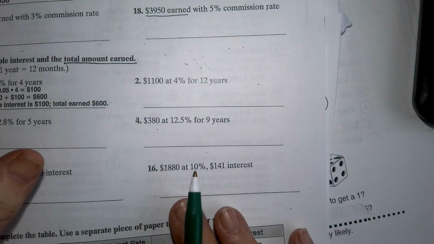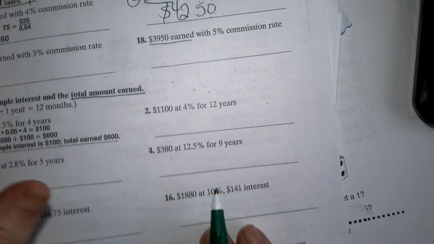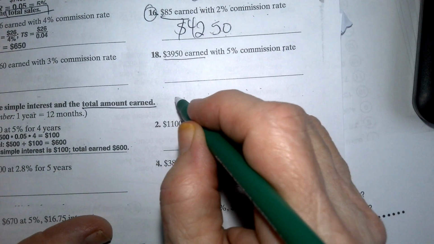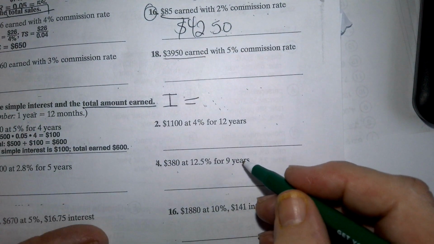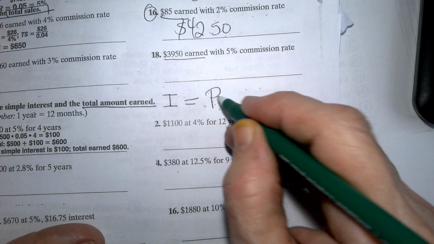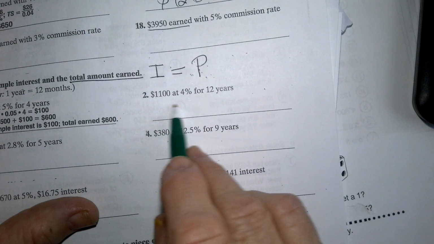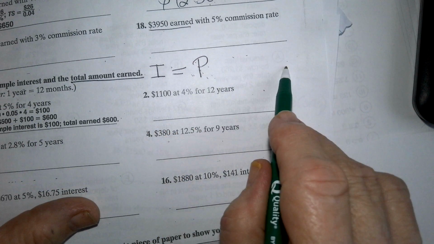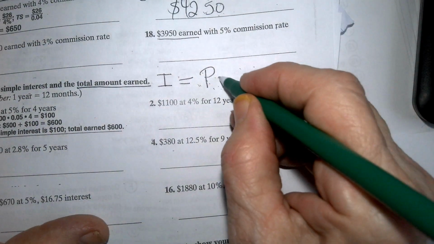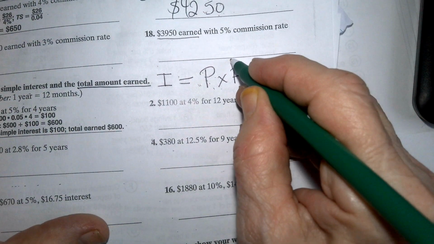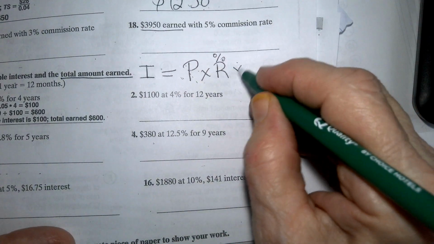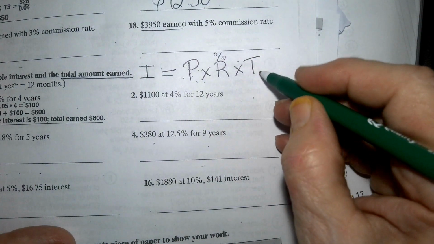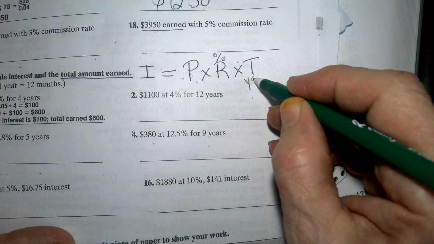So the formula that they should give you on a formula chart is the interest is equal to principal, which is the amount of money you put in. And so write this down on your paper, times the rate, which is your interest rate, times the time. And that time is in terms of years.